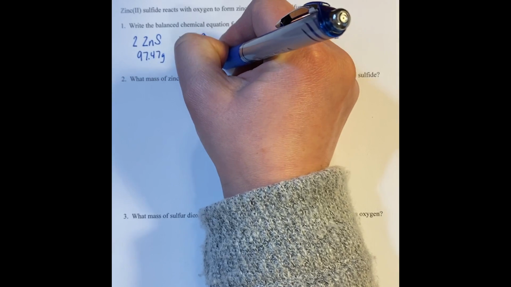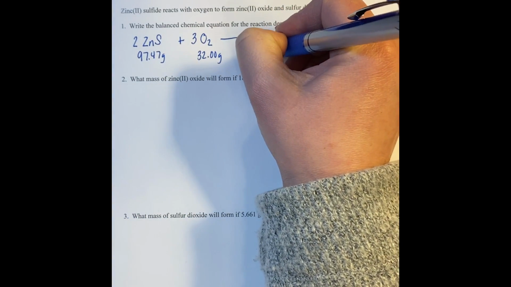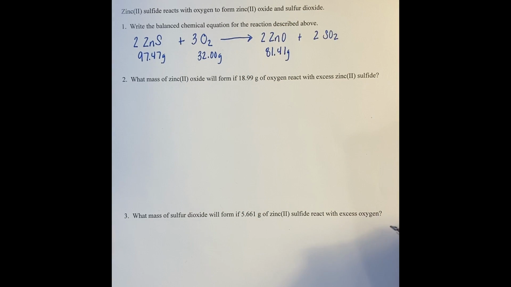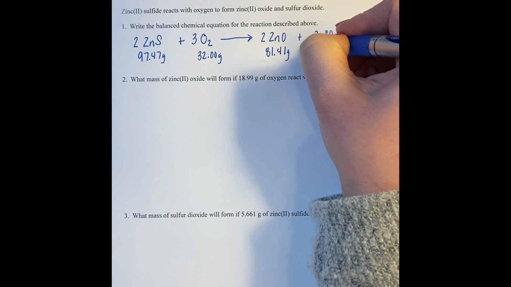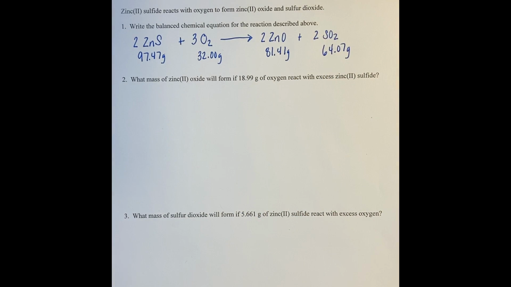The molar mass of 1 mole of oxygen is going to be 16 plus 16, which is my 32 grams. The molar mass of 1 mole of zinc oxide is 81.41 grams. And the molar mass of 1 mole of sulfur dioxide is 64.07 grams. Okay, so I like to build a table with my balanced chemical equation to help me keep all of the pieces of information that I'm going to need for the problem very well organized.